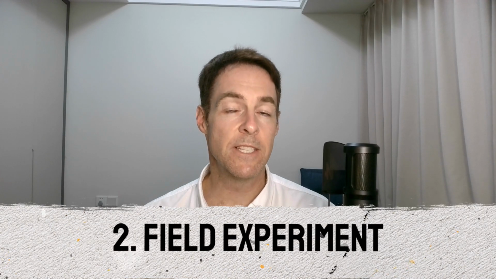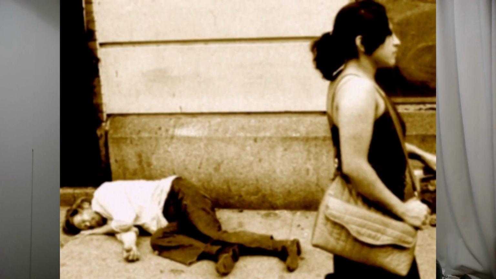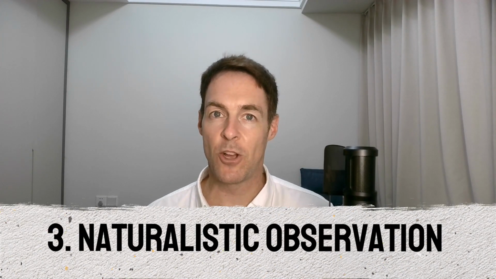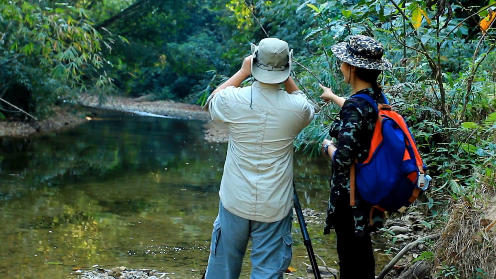The second one is a field experiment, which happens in the real world. Ever hear of the Good Samaritan study? It showed that when people are in a hurry, they're less likely to help others in need. The third one is a naturalistic observation, and this is when you observe behavior as it naturally occurs, like Jane Goodall's groundbreaking work with chimpanzees.